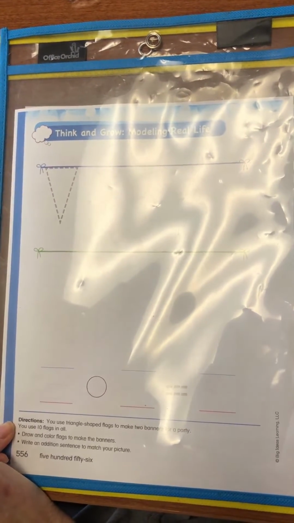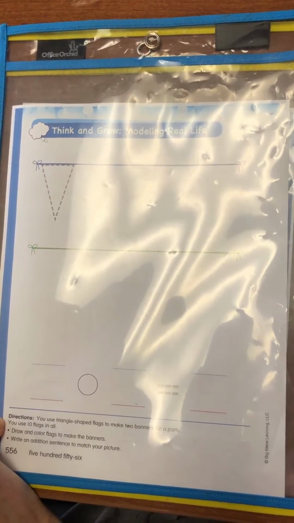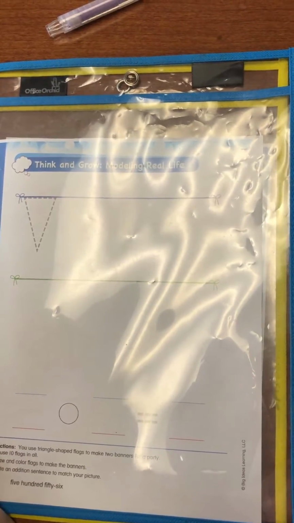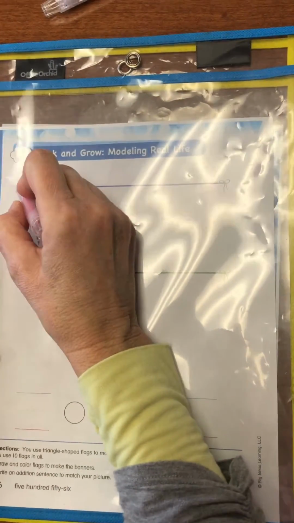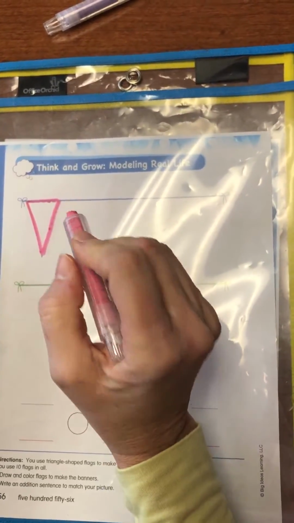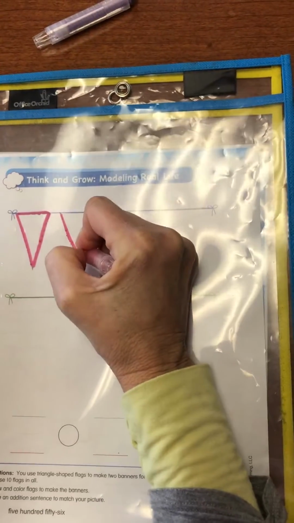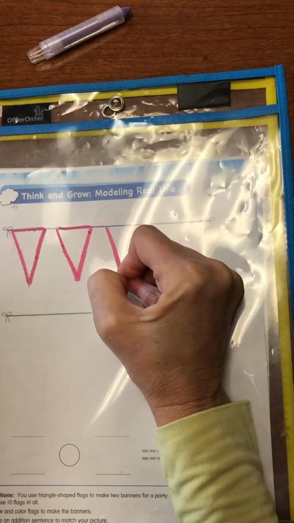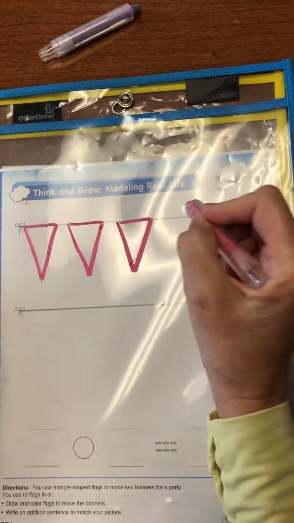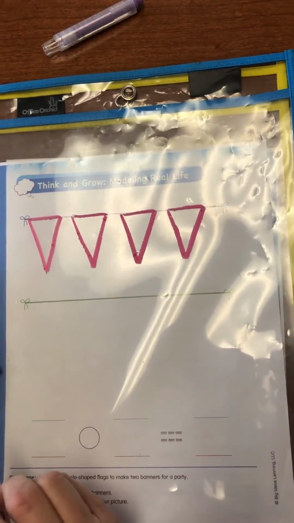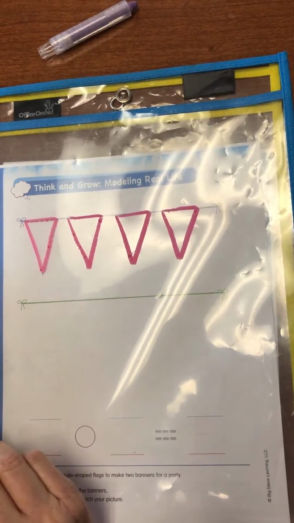So use your triangle shapes and draw 10 flags all together. Oh boy, you said that magic word, all together. So let's see. I'll start with the first one. I'll trace this one. And then I'll add on number 2. I like how you're counting as you go. 3, 4. I think I'll stop there and add on the green row.